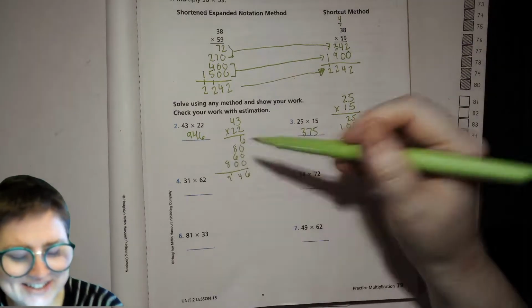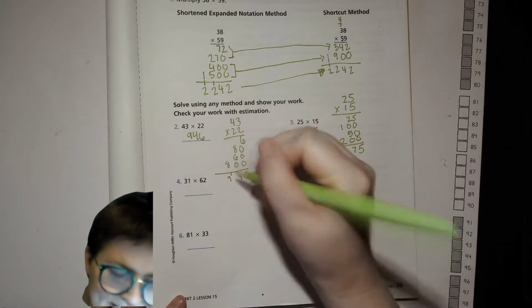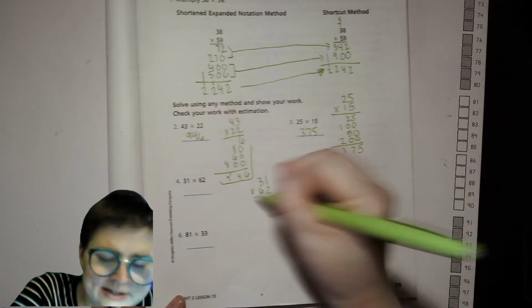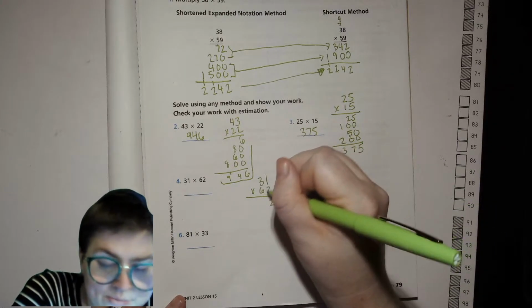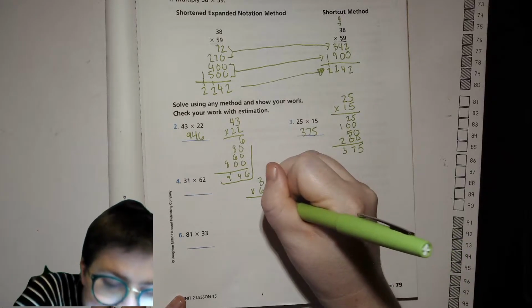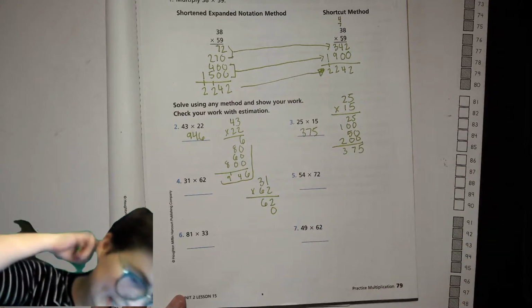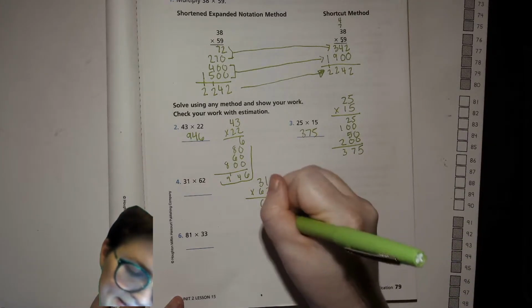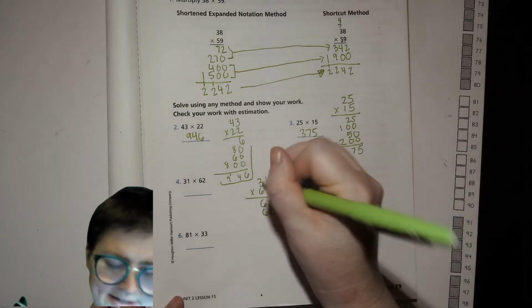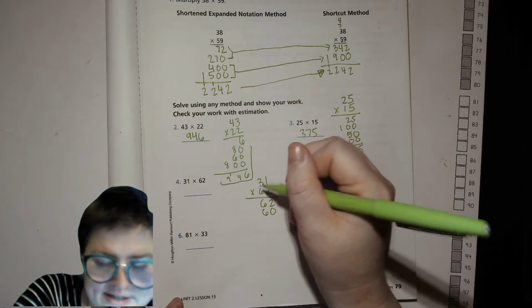Okay, let's do this one, and I'm gonna try this shortcut method here. Let's do 31 times 62. Put a little line here so don't get confused. 2 times 1 is 2. 2 times 30 is 60. And then put a 0 there because now you're working in the tens place. 60 times 1 is 60. And then 60 times 3 is 18.